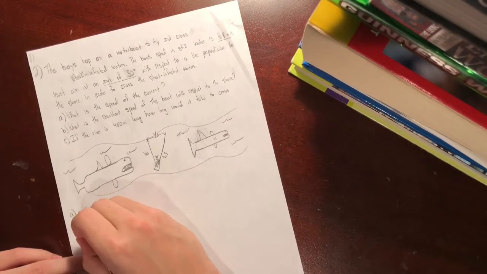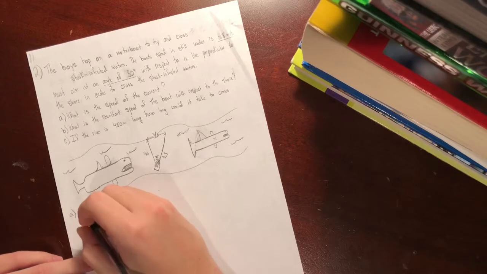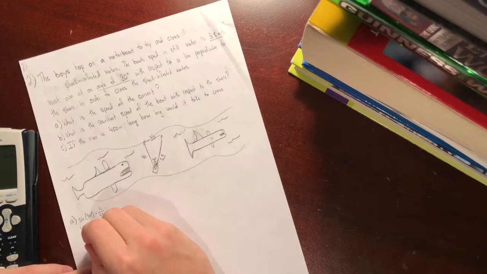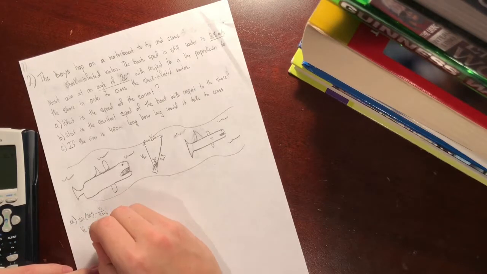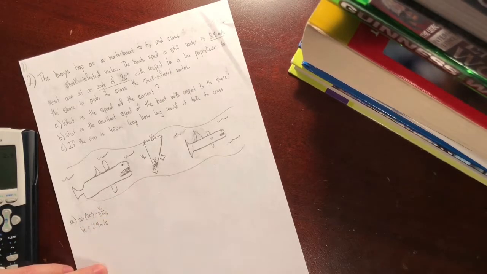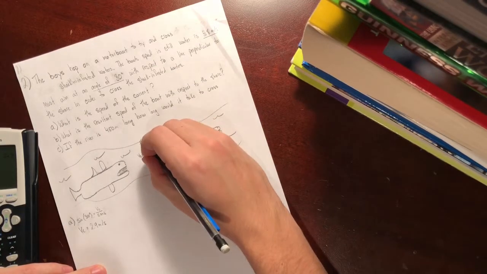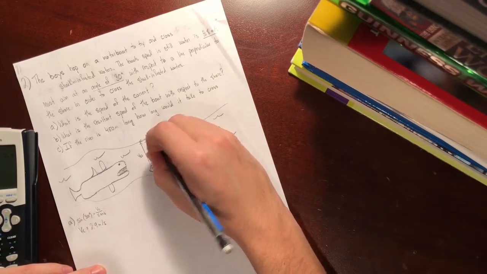Solve for the velocity of the current. You multiply the 5.8 over. Sine of 30 times 5.8 is equal to 2.9 meters per second. So that's how fast the current is traveling this way. 2.9 meters per second.